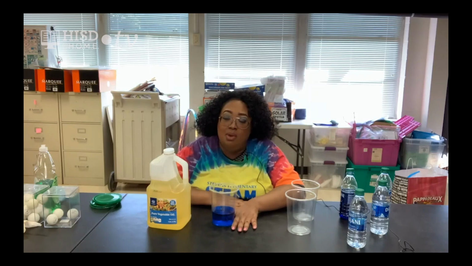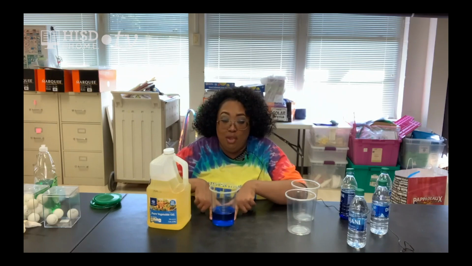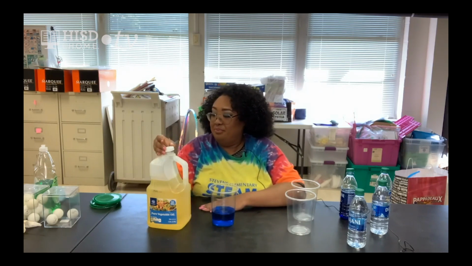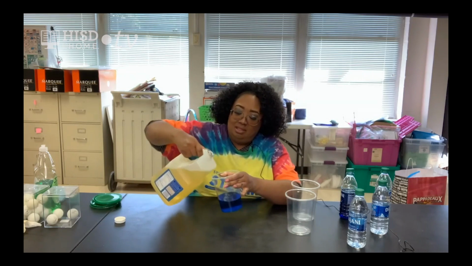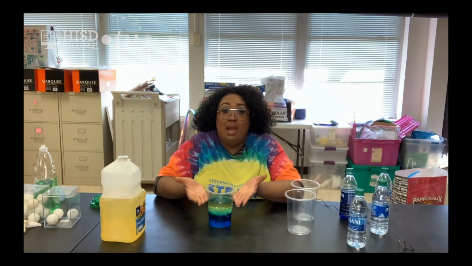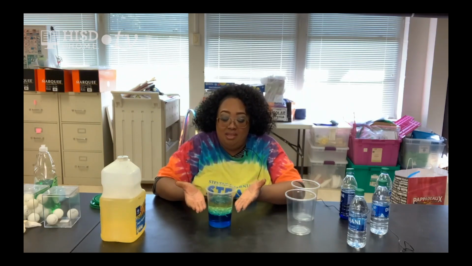Now, what do you think the oil is going to do? Let's make a prediction. How many of you think the oil is going to float on top of the water? How many of you think they're going to change places and the oil is going to go to the bottom and the water to the top? Let's find out. Take my oil, slowly pour it. What happens? The oil rises to the top. It floats on top of the water.